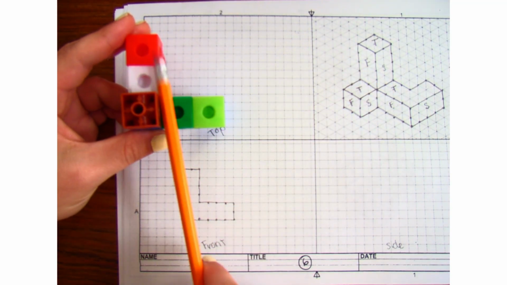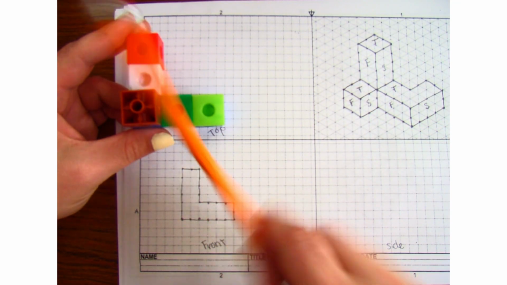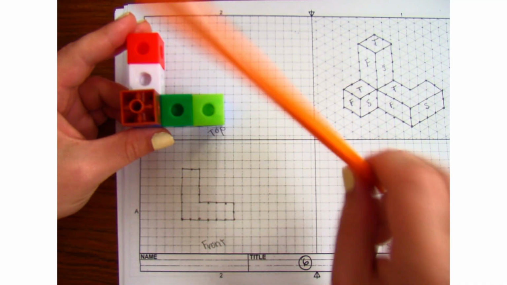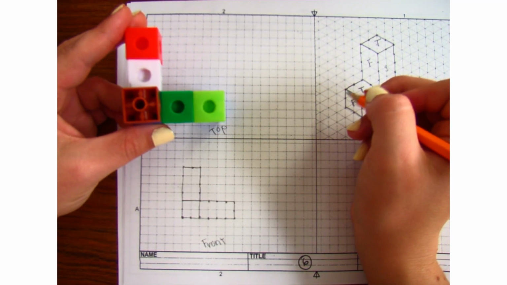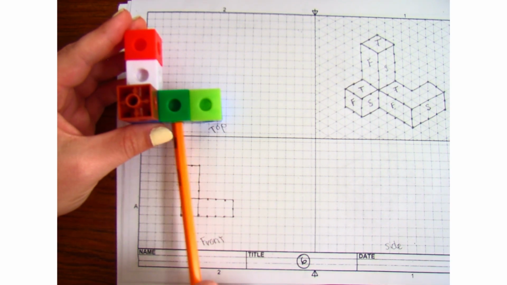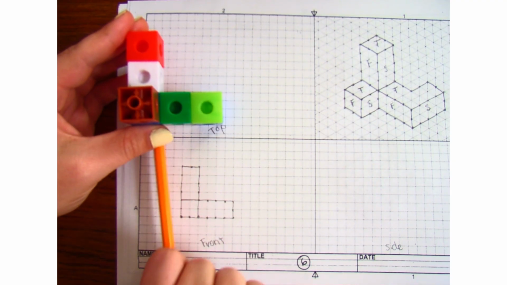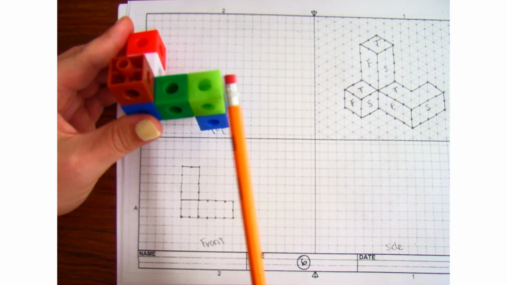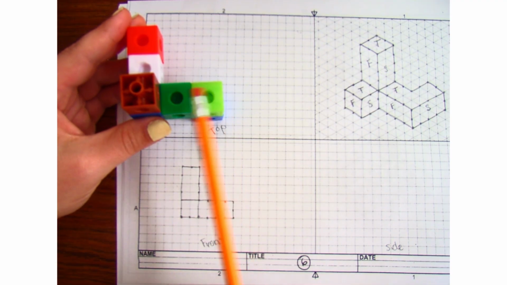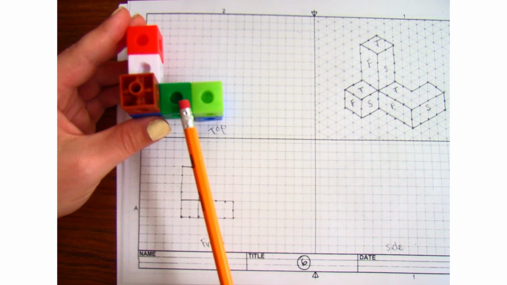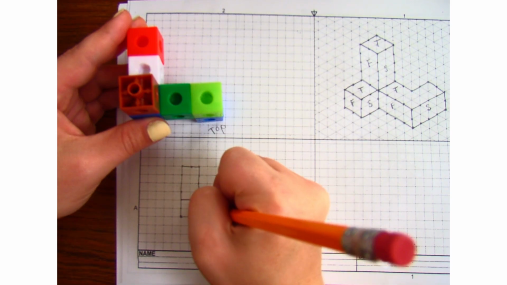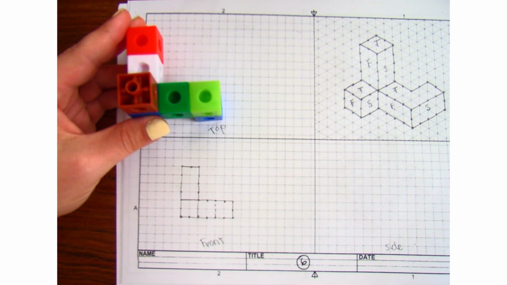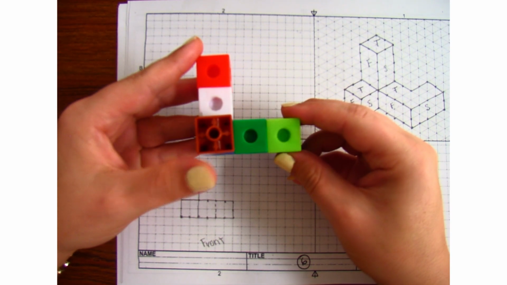Cliffs and sinkholes. There is a cliff on either side of this brown cube, here and here. And then sinkholes. So underneath most of this is a sinkhole. So we would only be safe standing on this green cube. As soon as we step on the other dark green cube, we would not be safe. So where these two meet, we need to have a dotted line for the sinkhole, which would be here. Top view.